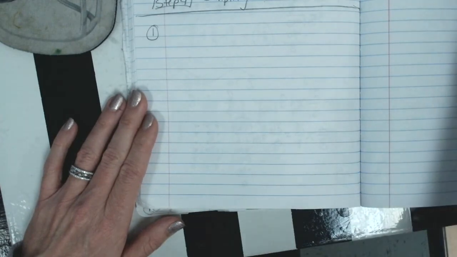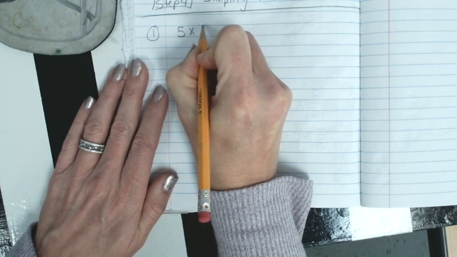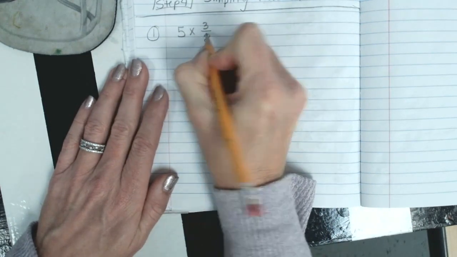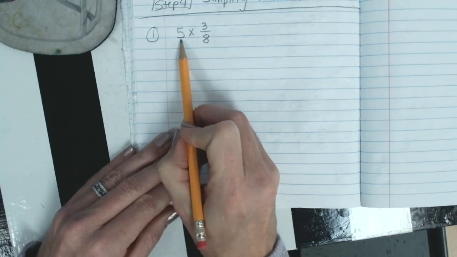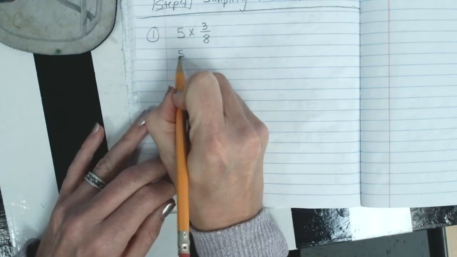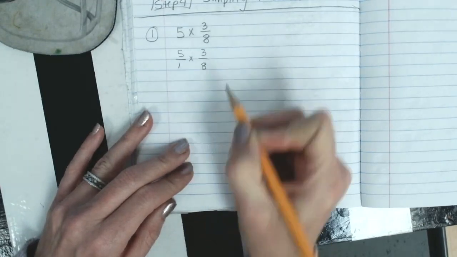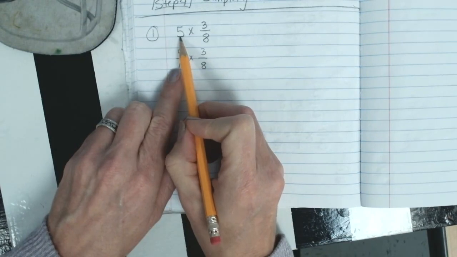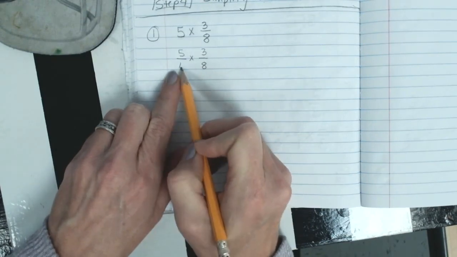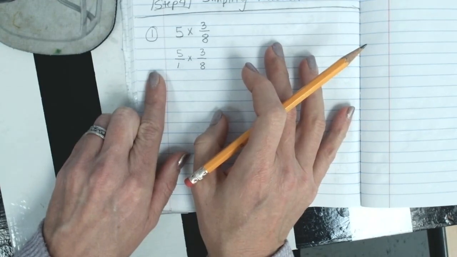Let me see where I wrote it. Right here. Okay, so our first example is 5 times 3/8. No models today at all. So we're going to take this 5 and we're going to rewrite it. We're going to write 5 over 1 times 3/8. Now, it's important to remember that the simple change you make to this whole number is just give it a denominator of 1. That way we don't change the value of the number. We're still multiplying times 5.